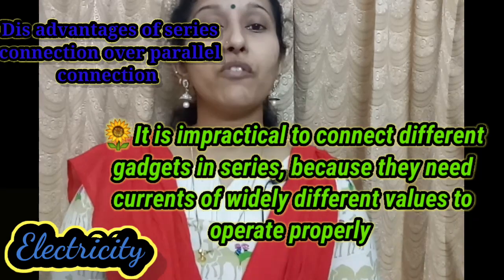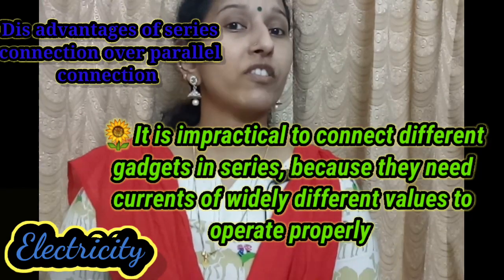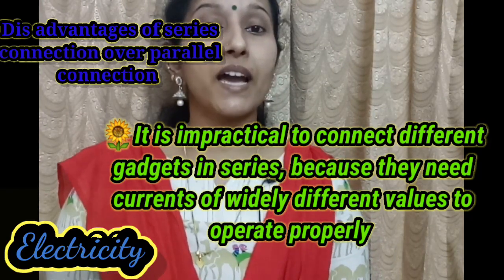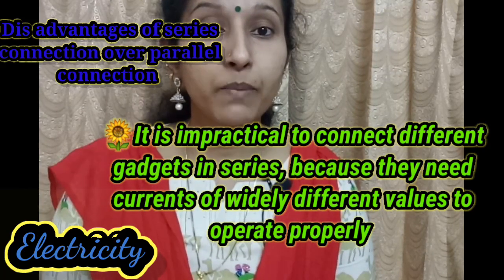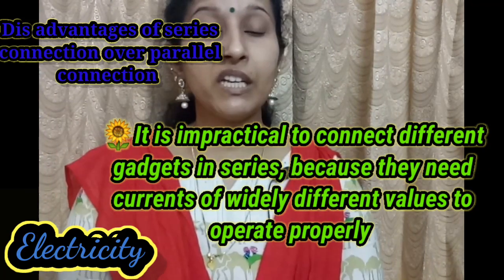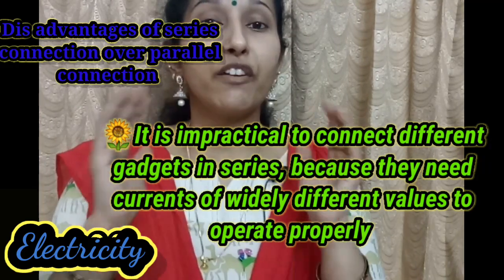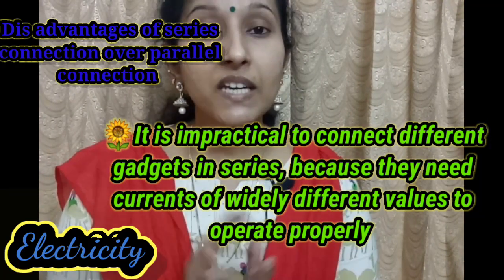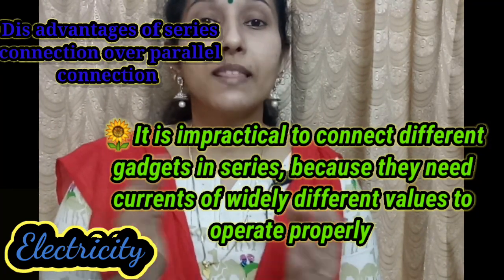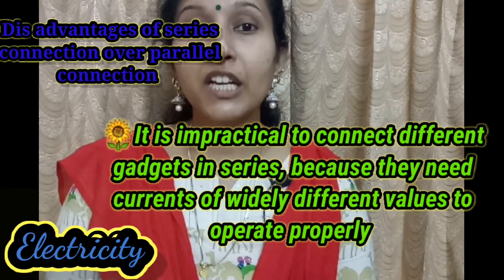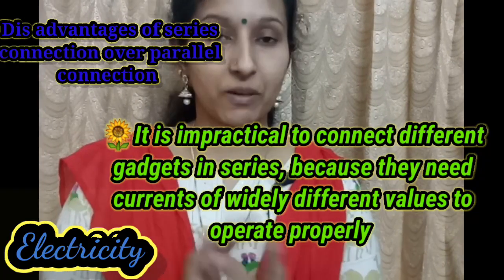So the first disadvantage of series connection over parallel connection is that it is inconvenient to connect different gadgets in series because they need different amounts of current.